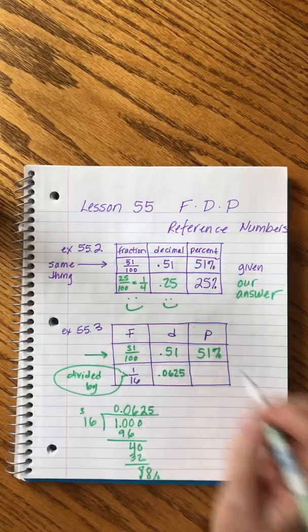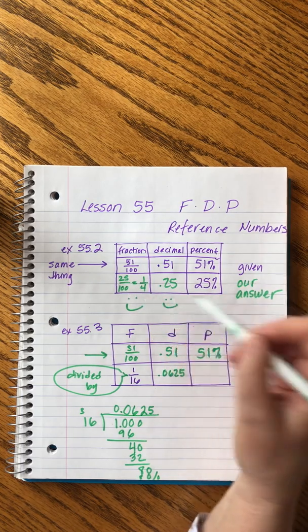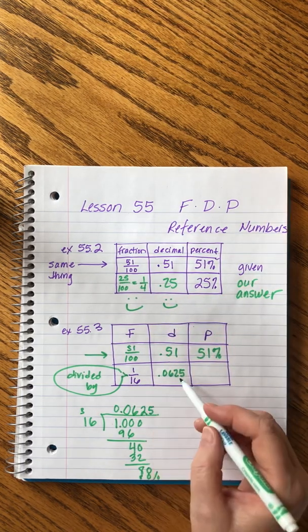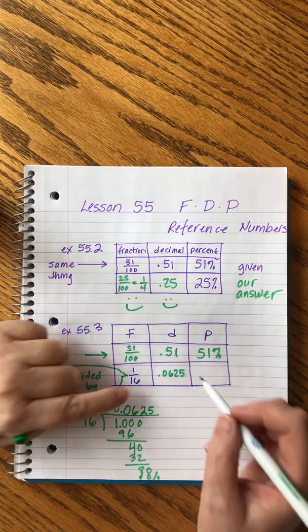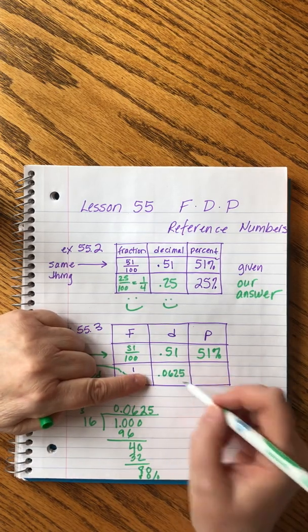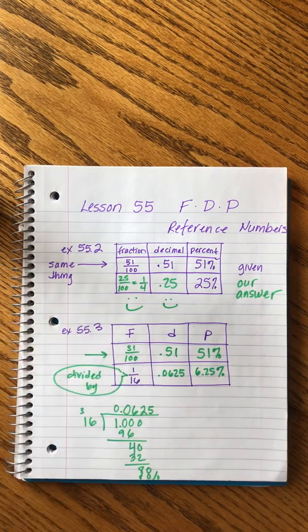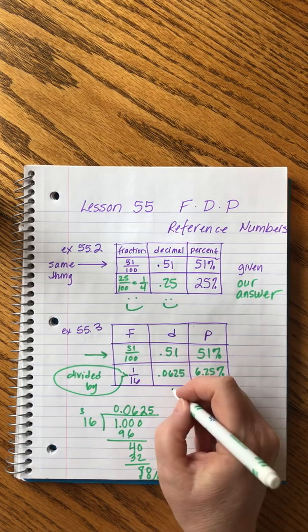0.0625. That was not as easy as up here, where I was given a simpler number and I could do it easily. This one had division drama, but I'm fine now because I can see that to go from decimals to percent, oh yeah, I just bumped that twice. So this would be 6.25%. And those are both correct.